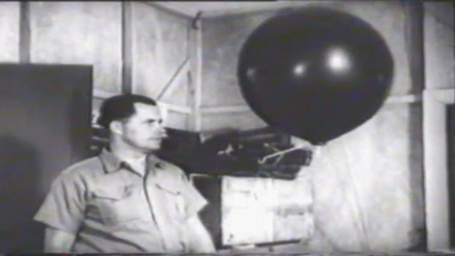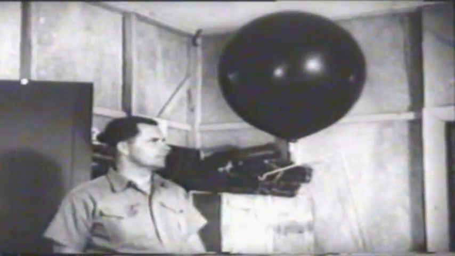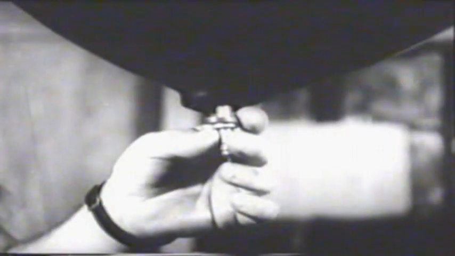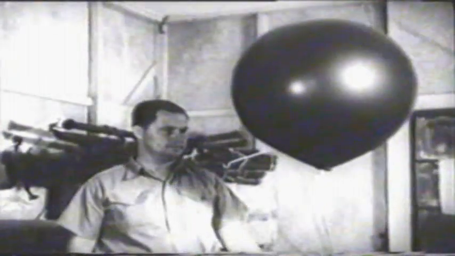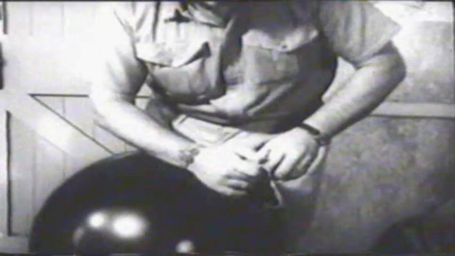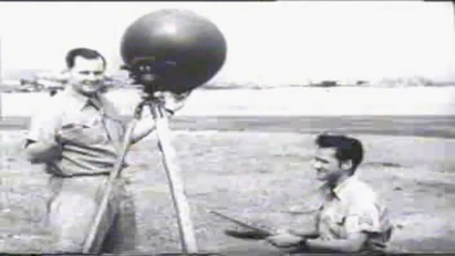A balloon is hydrogen-filled until it is stable in still air. Hydrogen is released until stability in still air is obtained. The balloon is then tied off and the valve removed. The ascent of the balloon is observed through a theodolite.